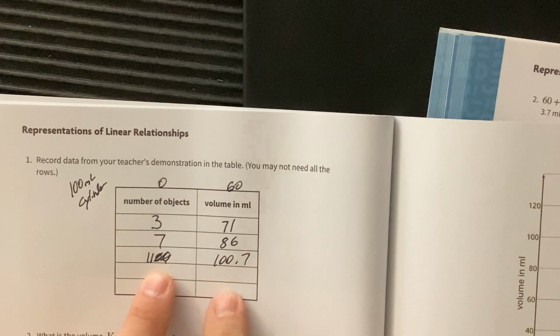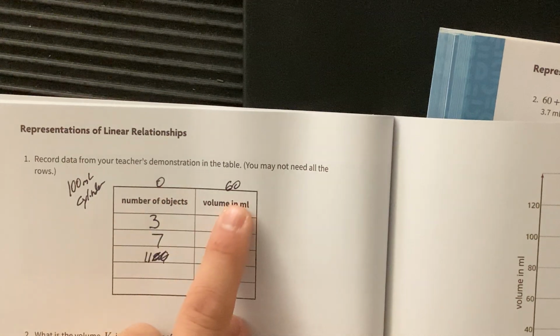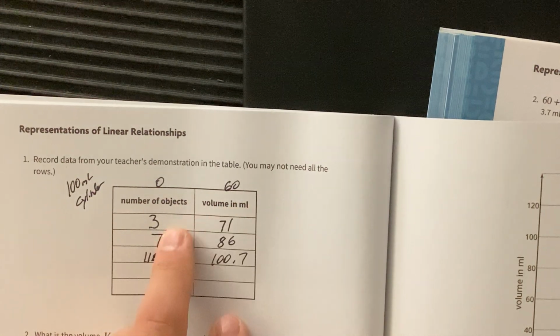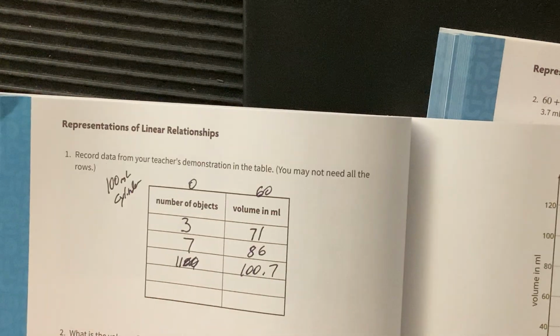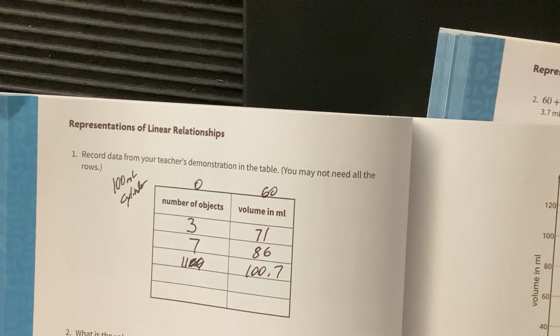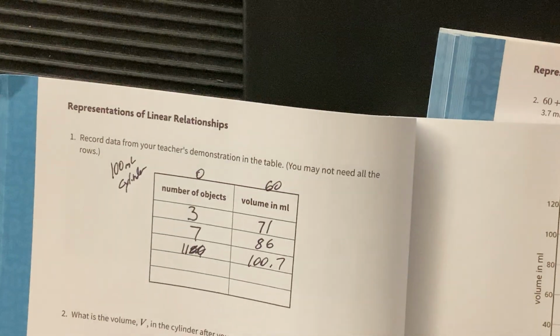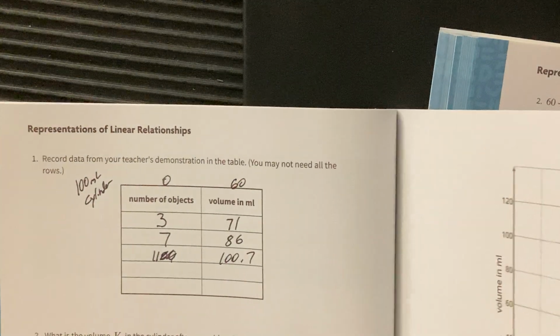So we just dropped some marbles in that. We started at 60 milliliters. Put in 3. Put in 7. Put in 11. Those were the measurements. So I'd just like you to jot those down, and we're going to talk about that here and answer some questions going forward.